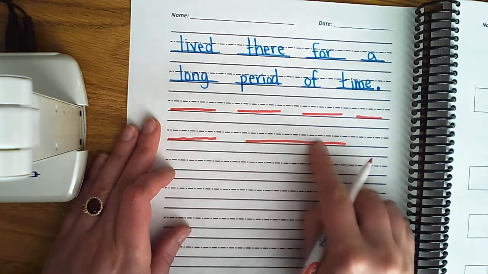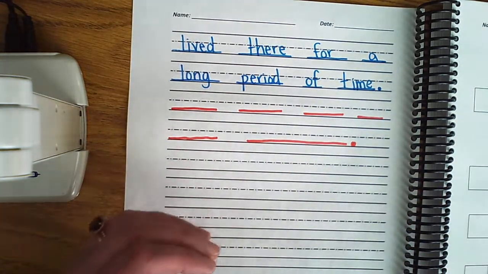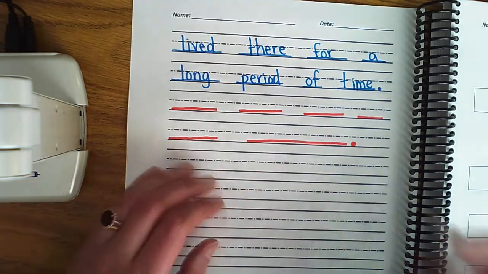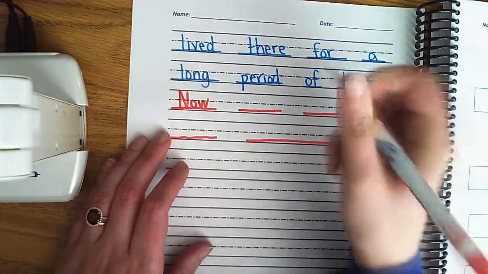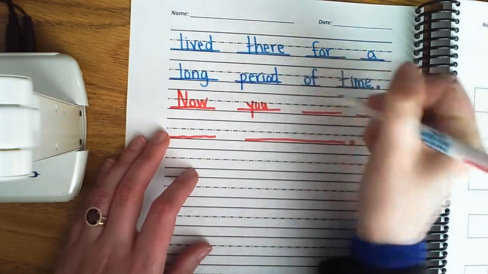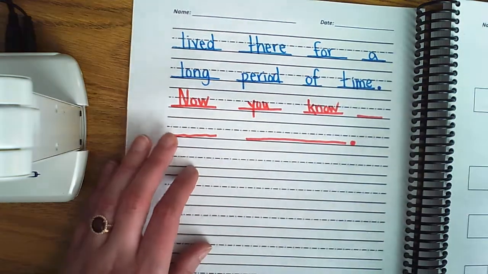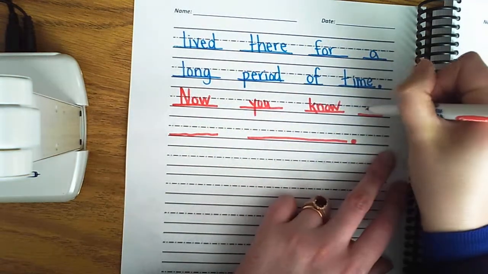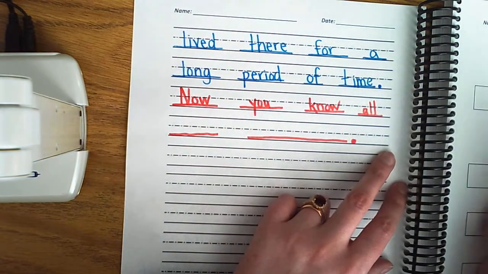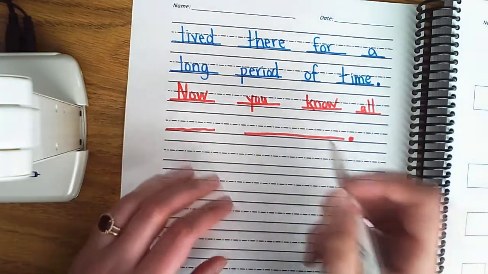And notice how I make that line nice and long because I know that's a big word with lots of letters and sounds in it, period. Now I'm just going to go back and fill it in. Now, notice my uppercase N at the beginning of my sentence. You know, K-N-O-W, to know something, coming from the word knowledge. Now you know all, A-L-L spells all. All my friends should be learning how to write the word all by now. It's one of those sight words. It's going to help you with a lot of other words in that all family.